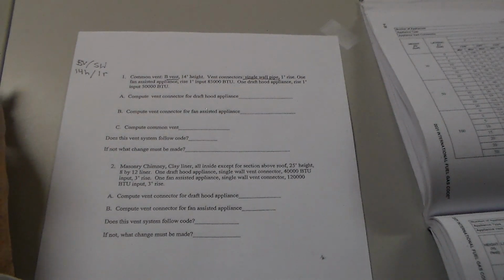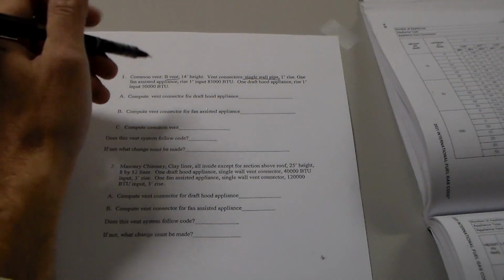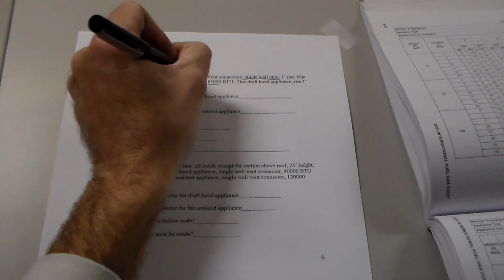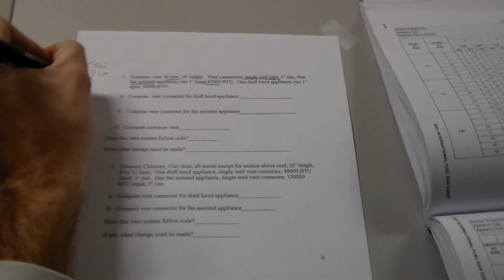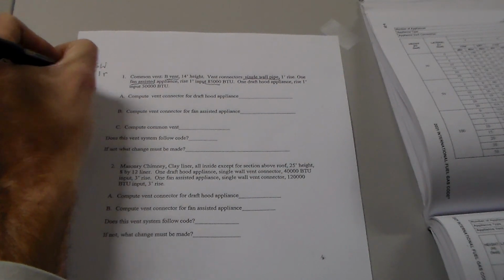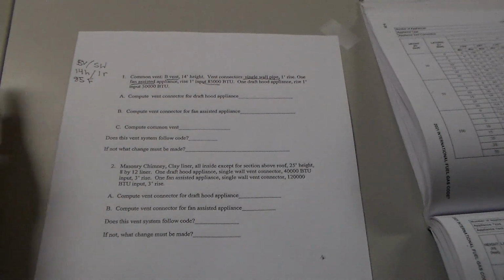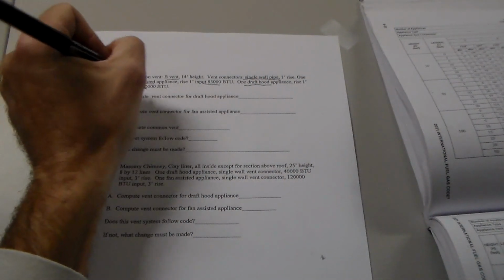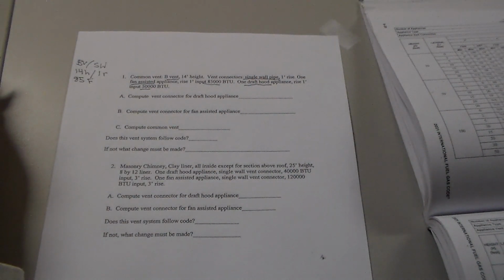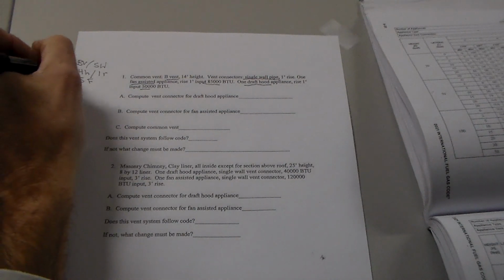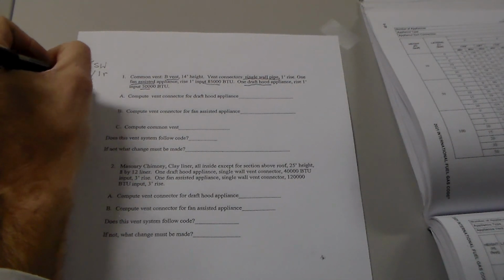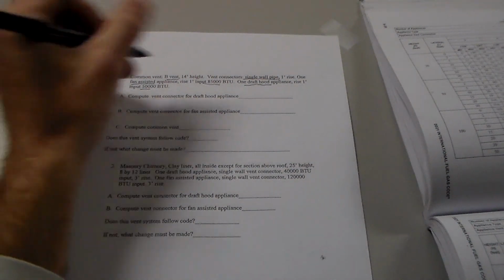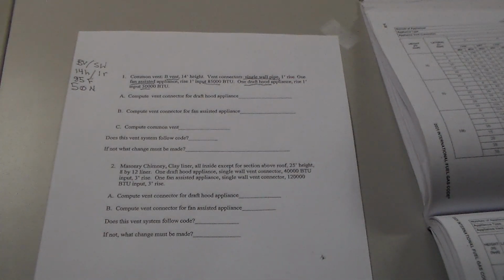1 foot rise. Now I have a fan assisted 85K, so I could put 85 fan, and I usually just put an F. And then I have a draft hood, natural draft, 50. So I'm going to have a 50 nat. And that's all my info now. I don't have to look at those words anymore. I got it all itemized.